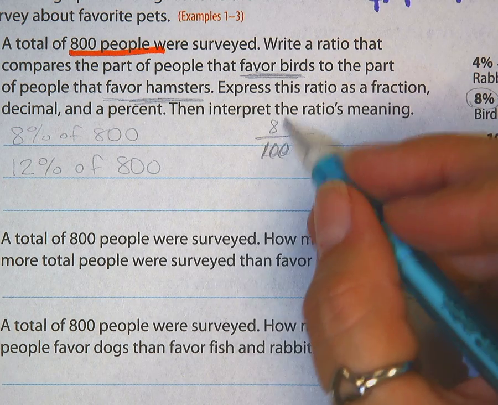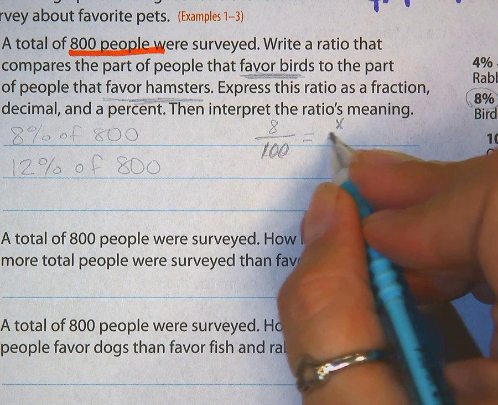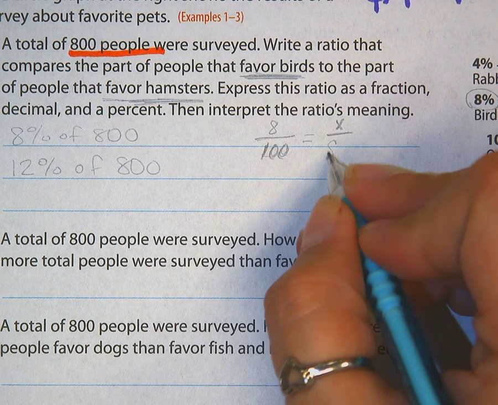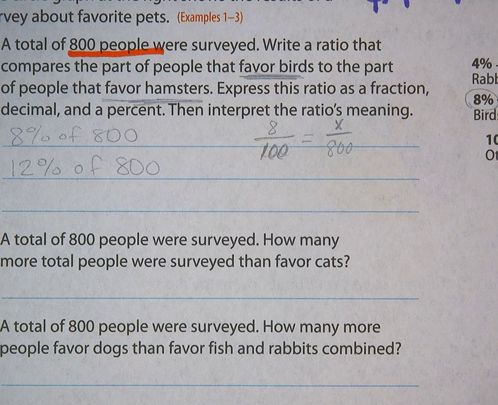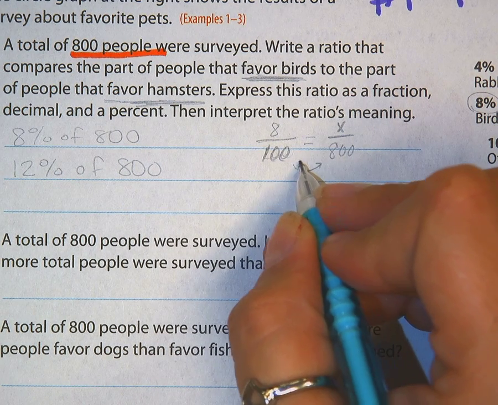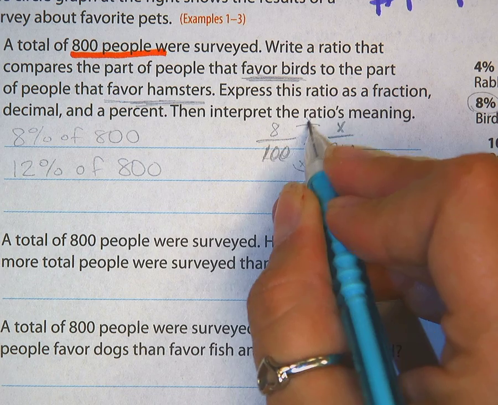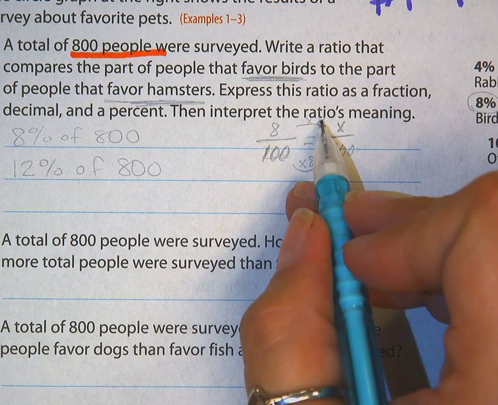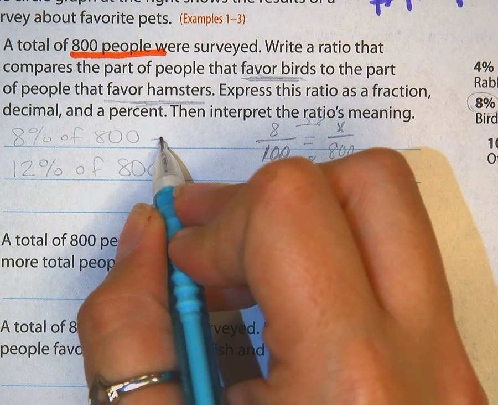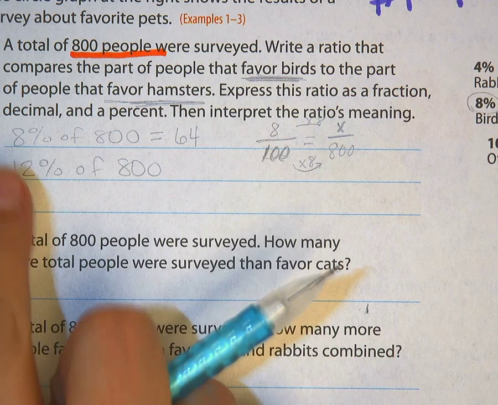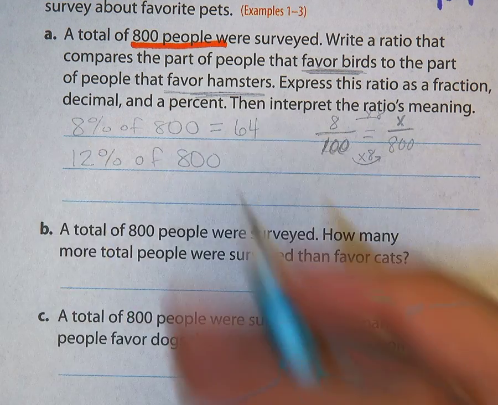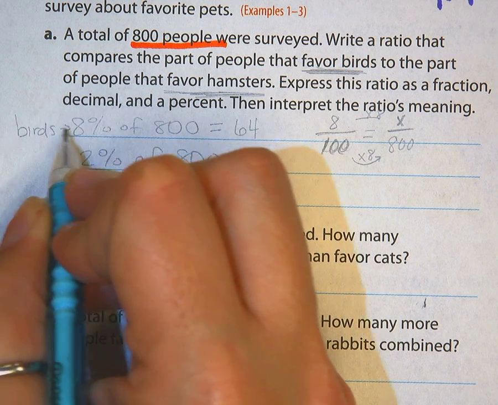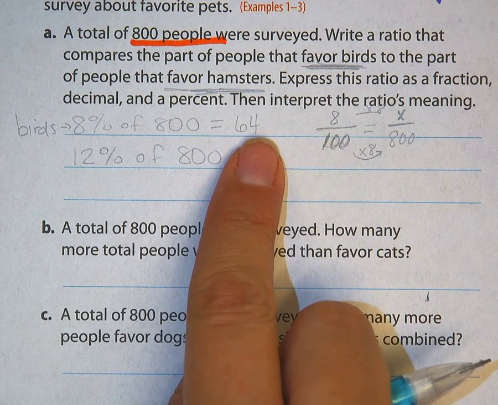So this is my percent ratio. I don't know how many people that is, but I do know the total number of people that were asked, which is 800. You go from 100 to 8, so you multiply by 8, just multiplying straight across, looking for that scale factor. So 8 times 8 is 64. Which, what's my 8%? Are we talking birds or hamsters? Birds. So birds is equal to 8%, which means it's 64 people.